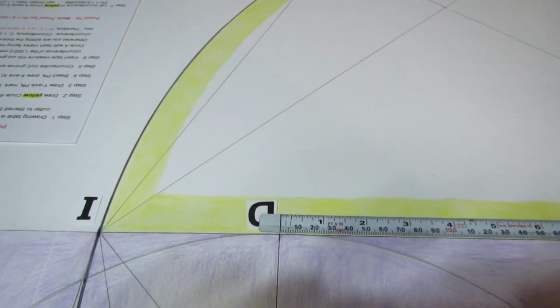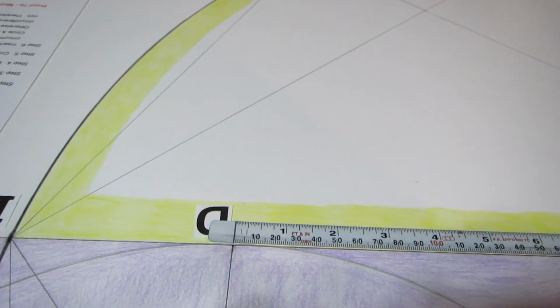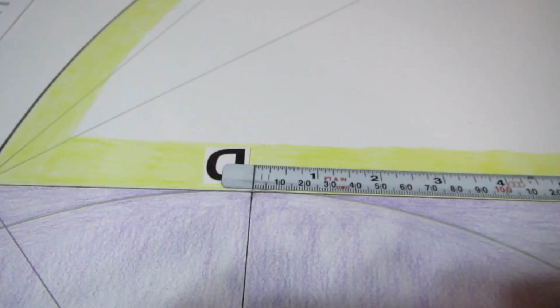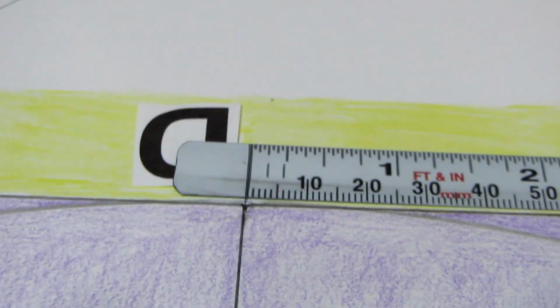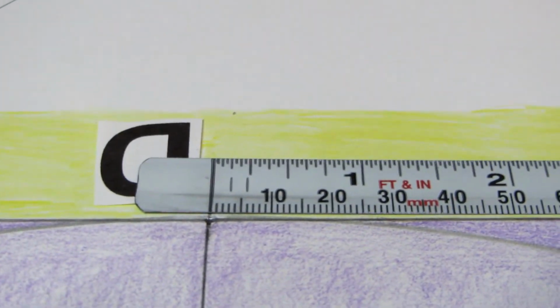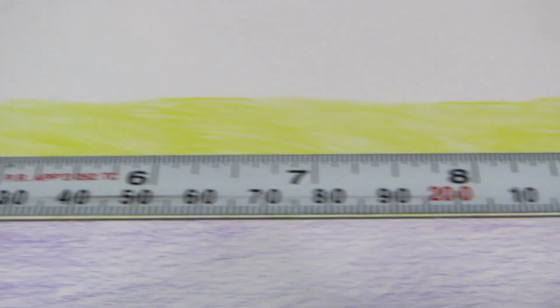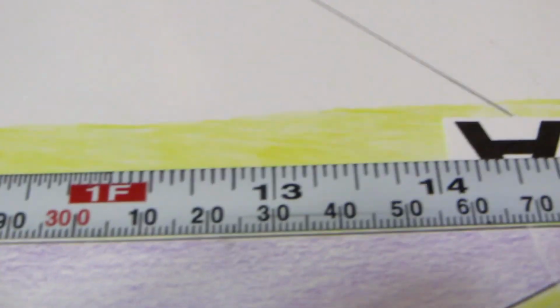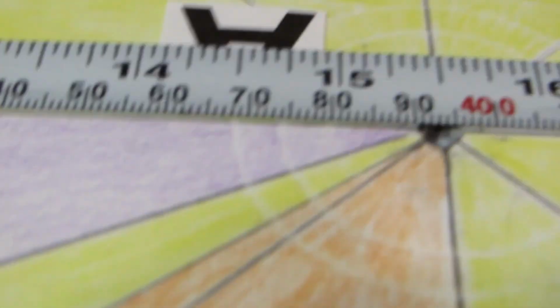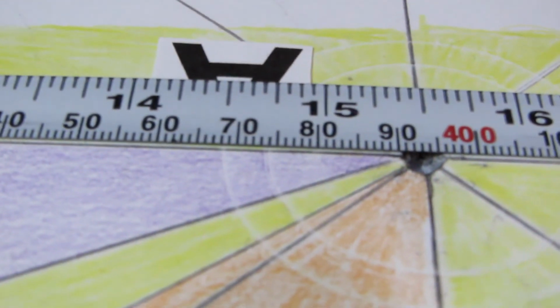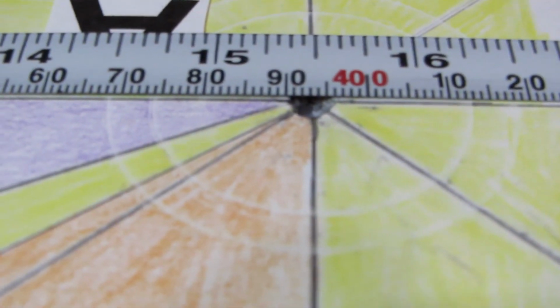And let's see if we can zero in on here. Zero all the way across to the middle and line it up.